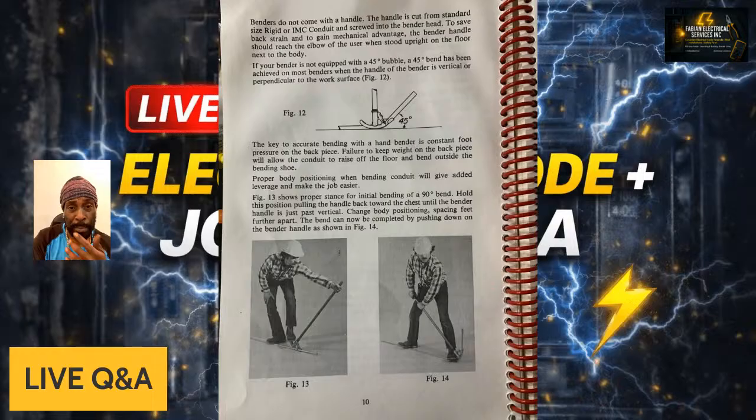As you can see, the one person there is standing on the bender itself. That's normally how we as electricians will go about bending conduit. Again, very important. As you can see, figure 13, figure 14, you can see how he stands on the pipe itself. You can also see how he's making his bend in figure 14. Figure 13 shows that he's basically setting up to make a bend, and figure 14 is when you're going to be making your bend.